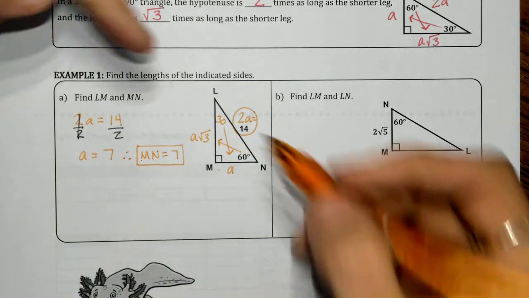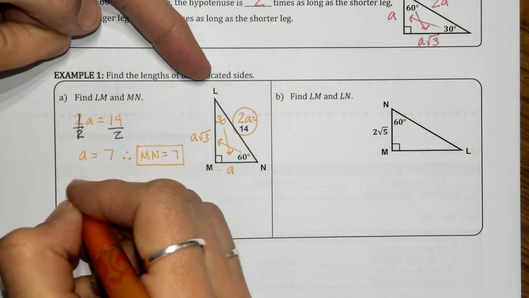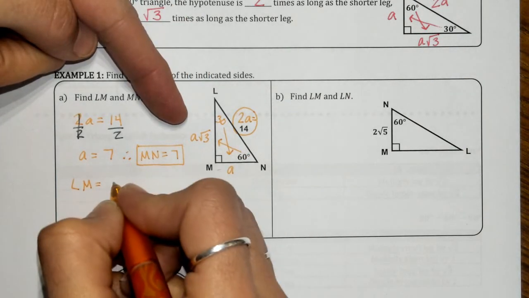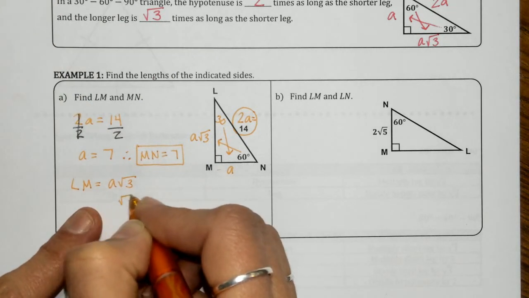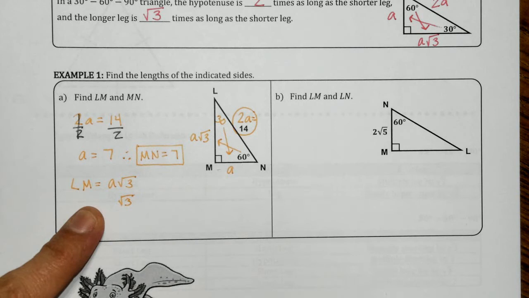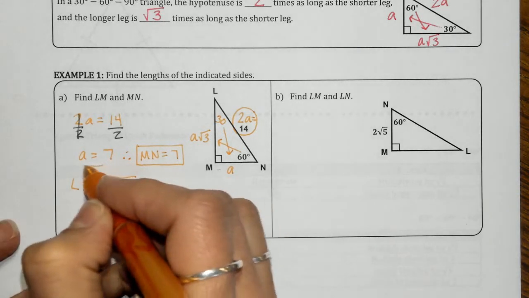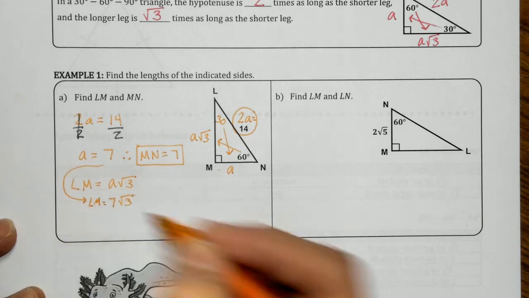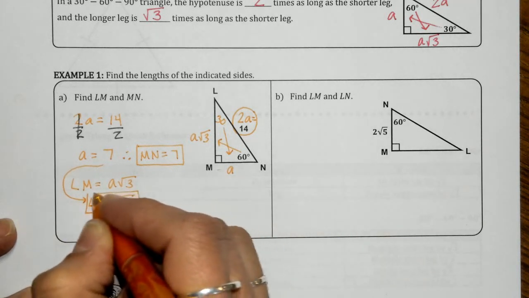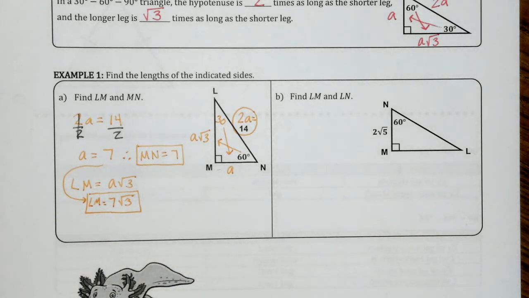Now when you take a look at LM, it is equal to A square root of 3. Well, we know what A is now, so we're going to remove A, and just have the square root of 3, and plug in what A was. A was 7, so we substitute it in, giving us LM is equal to 7 square root of 3. So this is one of the simpler ones where I give you an easy number to divide by 2 for that hypotenuse. Let's take a look at our next example.